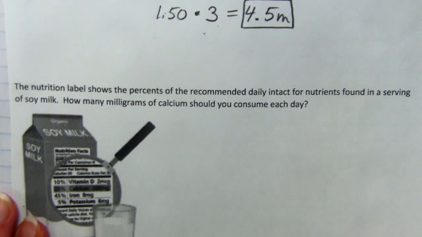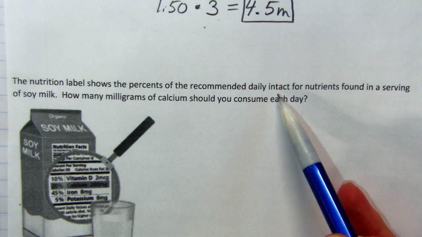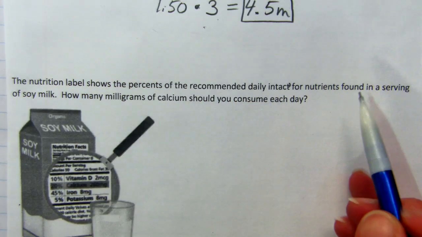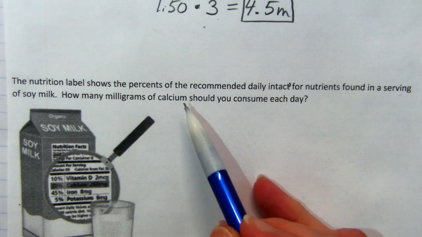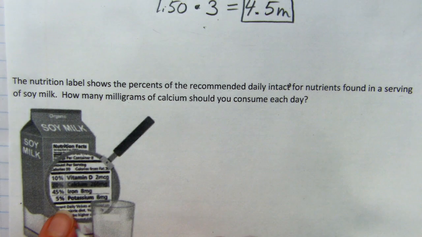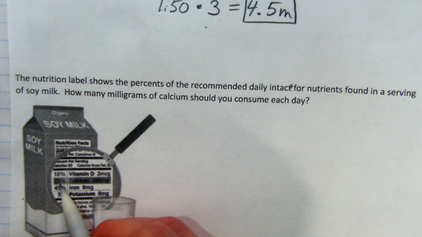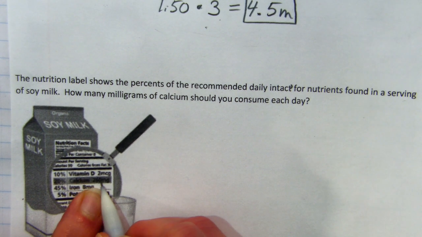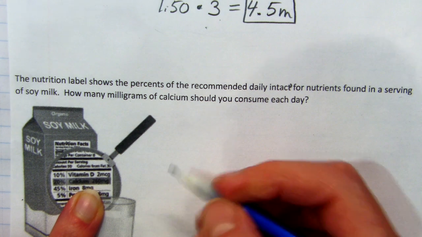Okay, so let's go down to the next one. The nutrition label shows the percents of the recommended daily, I think it's supposed to be intake, not intact, but anyway, for nutrients found in a serving of soy milk. How many milligrams of calcium should you consume every day? So it tells us on this label that one serving is 20% of your daily calcium, and that one serving has 250.